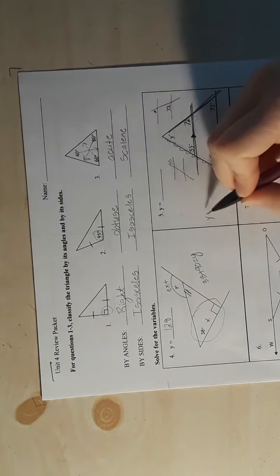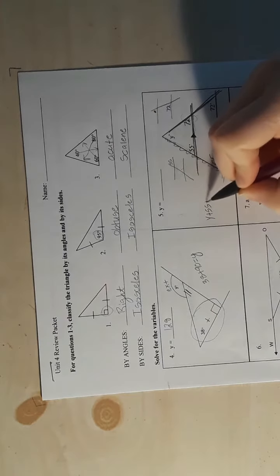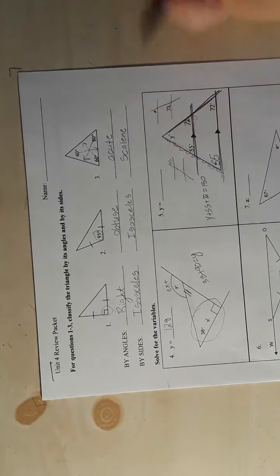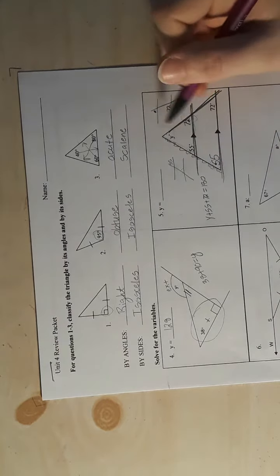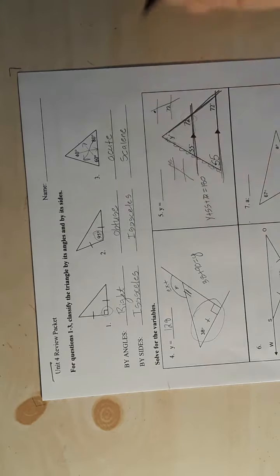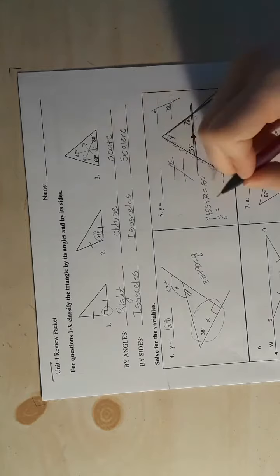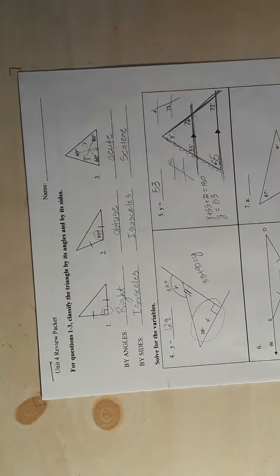So your equation is going to be y plus 55 plus 72 equals 180, because all of the angles add up to 180 in a triangle, whether it's the small one or the big one. So we're just going to do a little bit of math, and once you work through all of that, you should get that y is equal to 53. Okay.